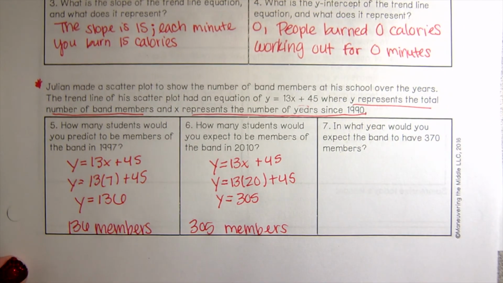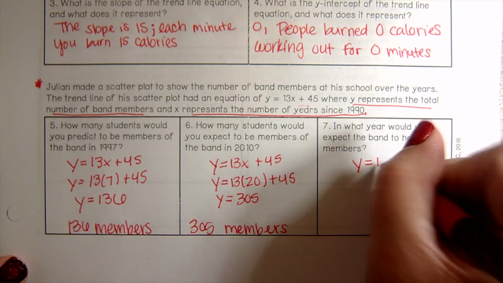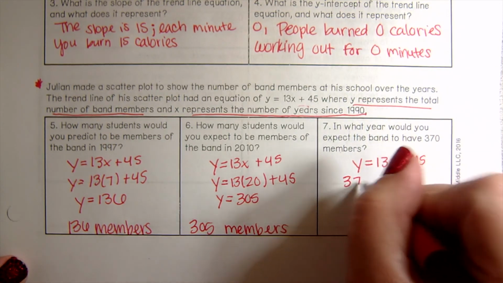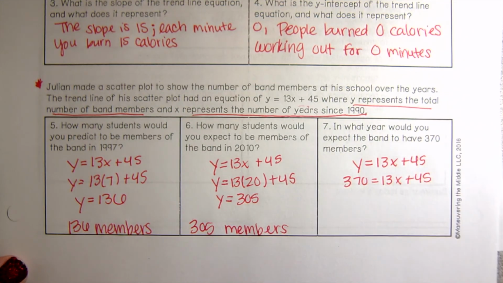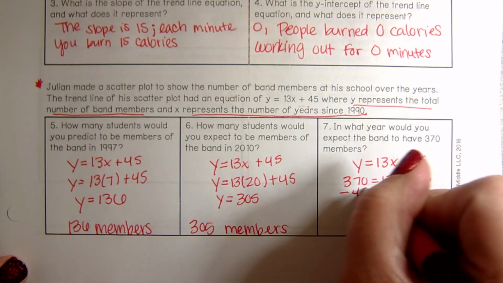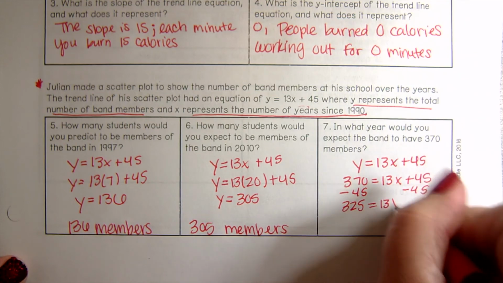And what year would you expect the band to have 370 members? What am I plugging in and where? Plug in 370 for y. So 370 equals 13x plus 45. What do I do first? Subtract 45 from both sides. So that's 325 equals 13x. Then what do I do?